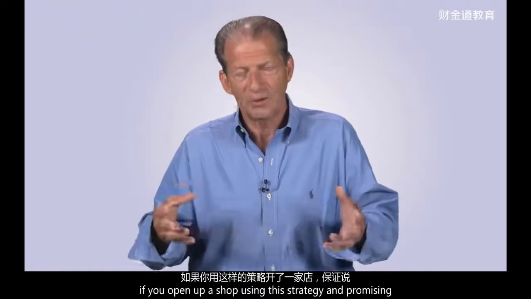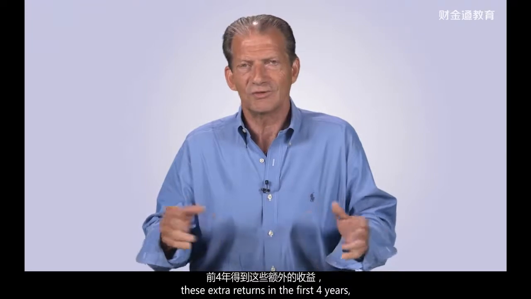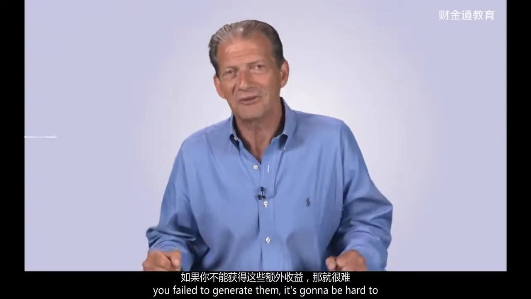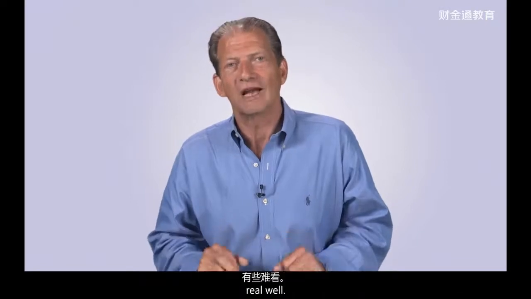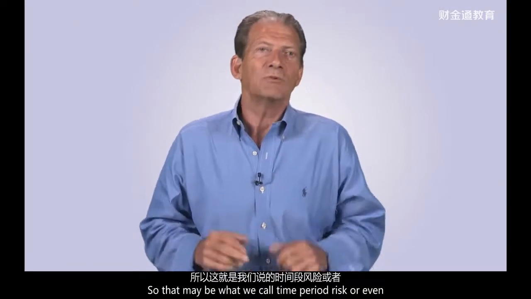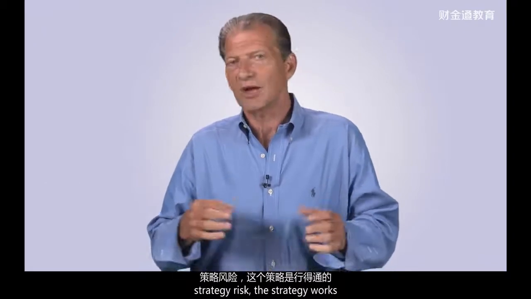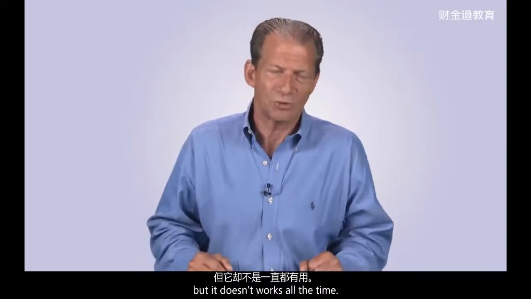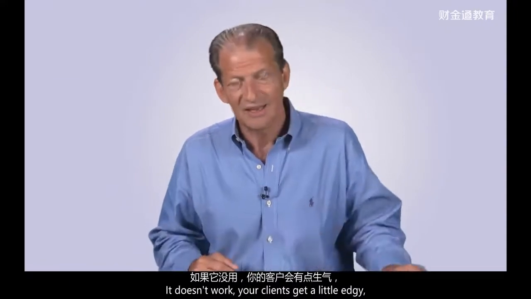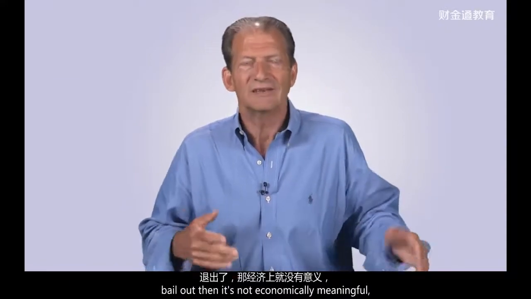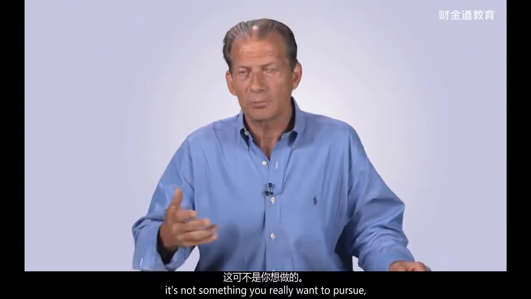If you open up a shop using this strategy and promising these extra returns, in the first 4 years you fail to generate them, it's going to be hard to keep that client money and things aren't going to work out real well. So that may be what we call time period risk or even strategy risk. The strategy works, but it doesn't work all the time. And when it doesn't work, your clients get a little edgy, bail out, well, then it's not economically meaningful. It's not something you really want to pursue.